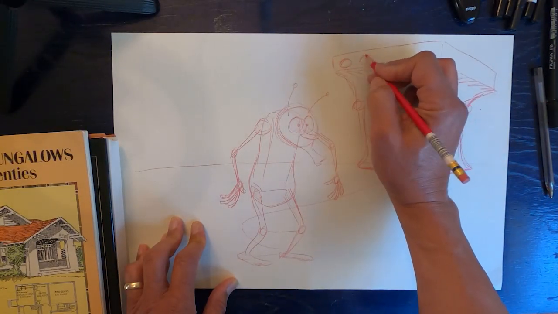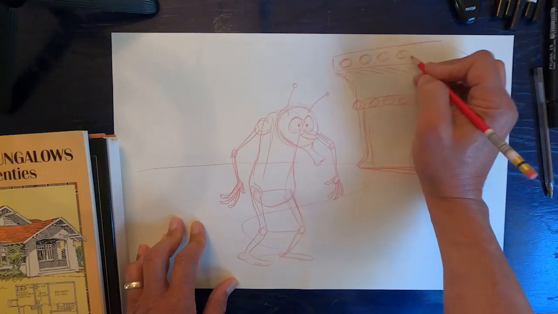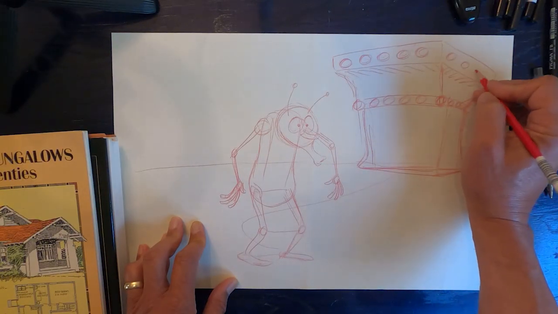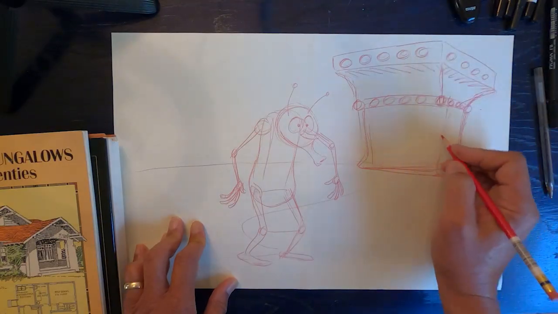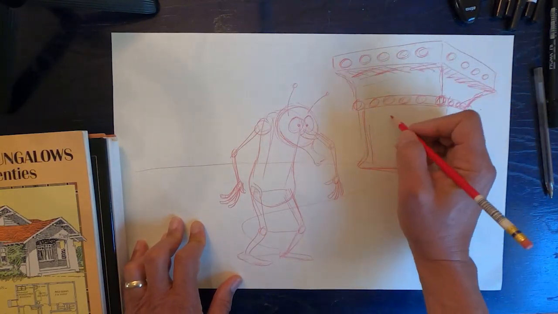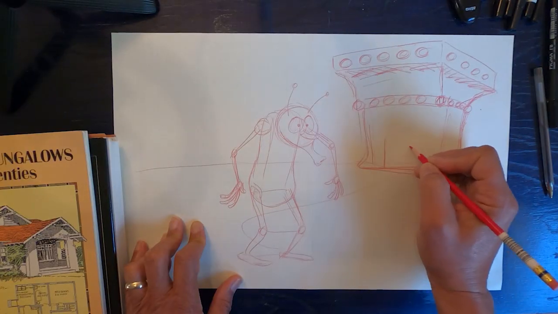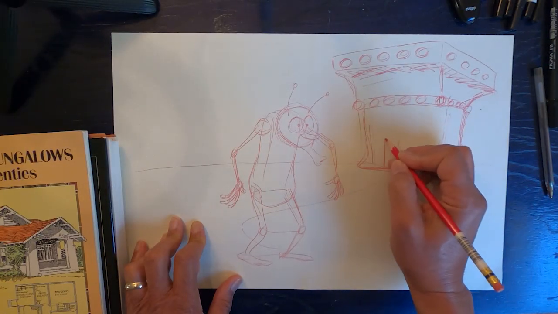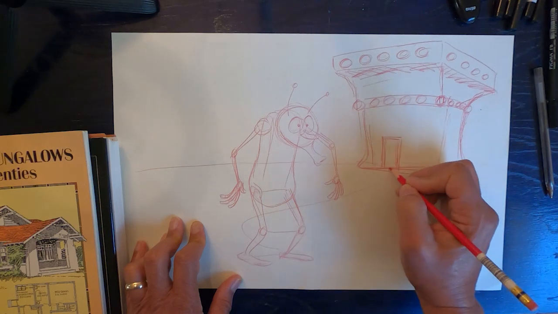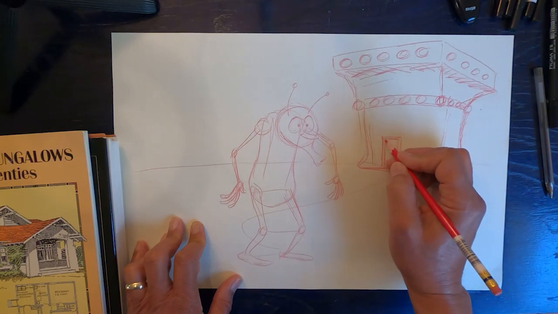More lights. There's some kind of weird door back here that he just walked out of.